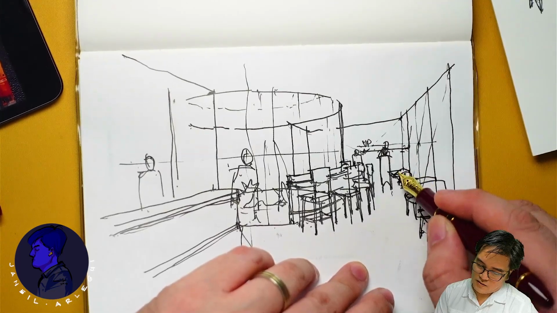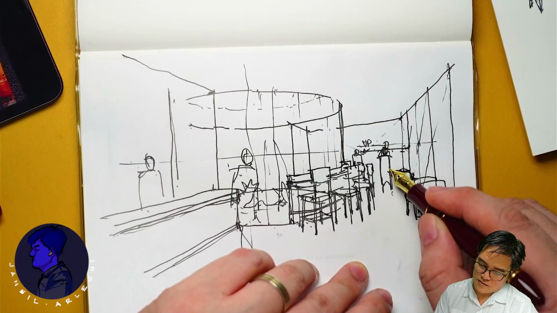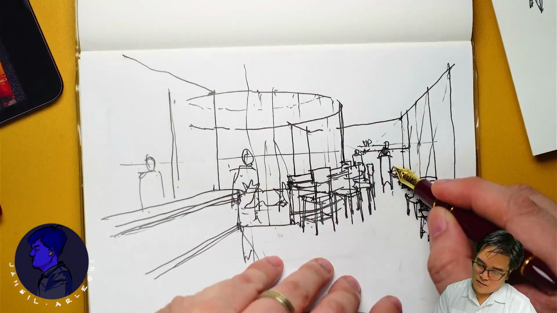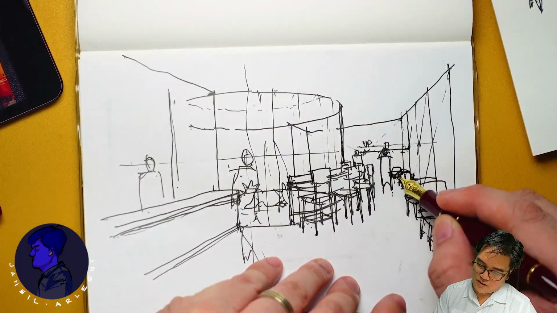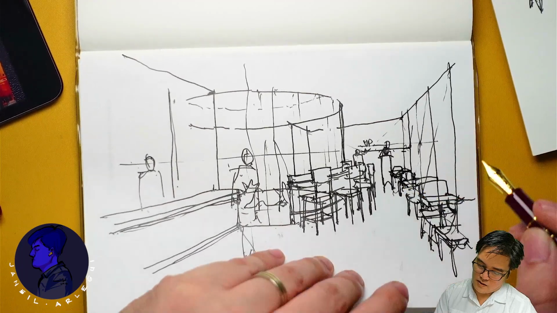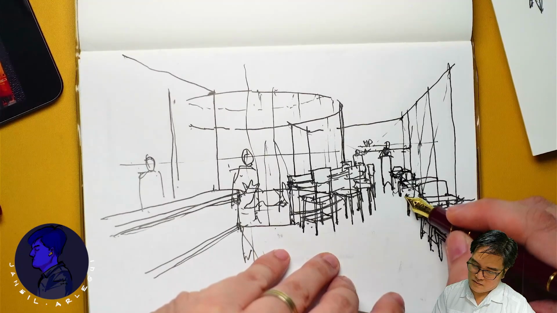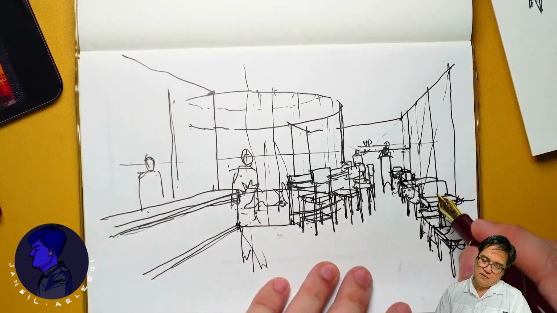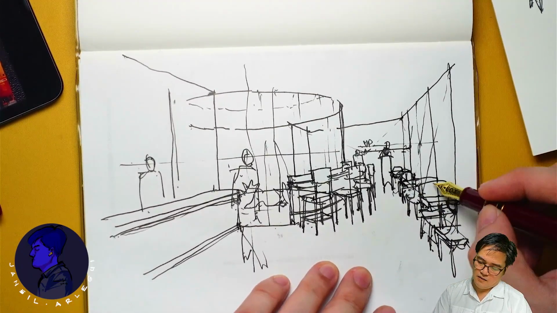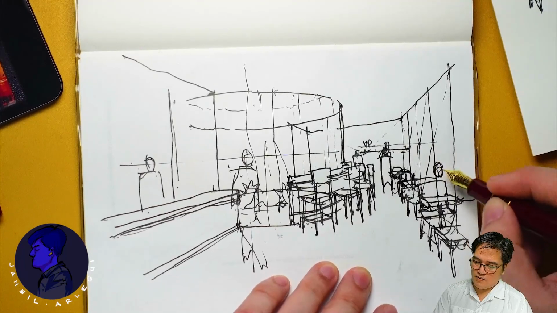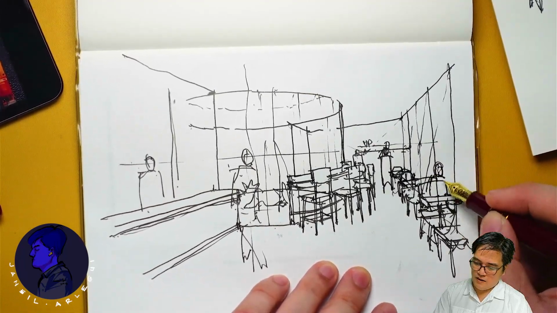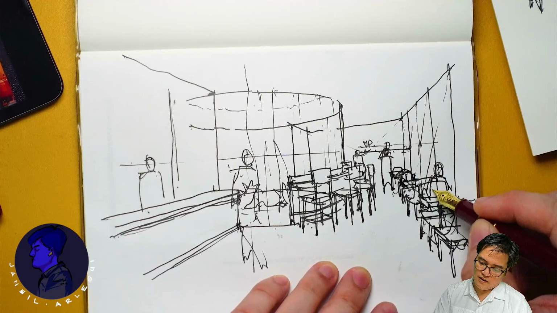So other seats are there beyond the other one there. Tabletop is there. Seats. There. You can even start populating this with some people dining.